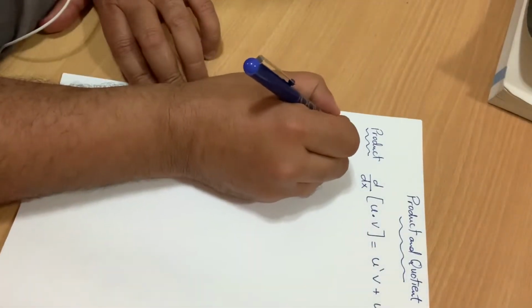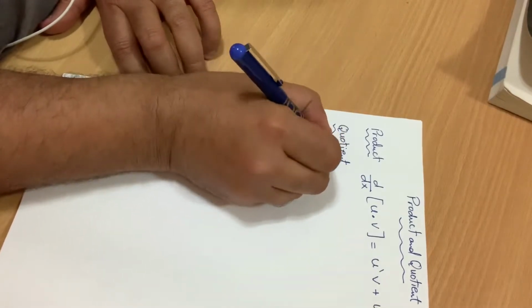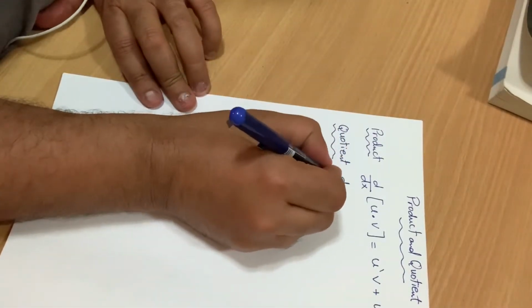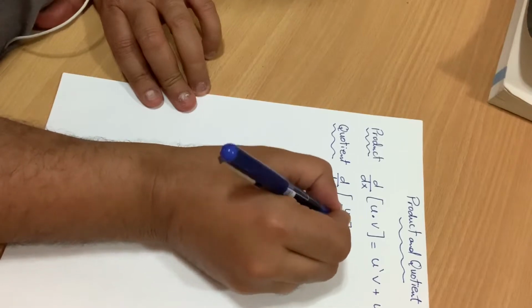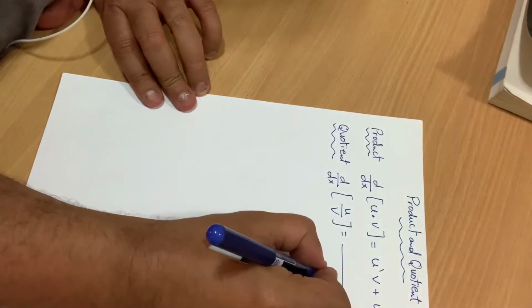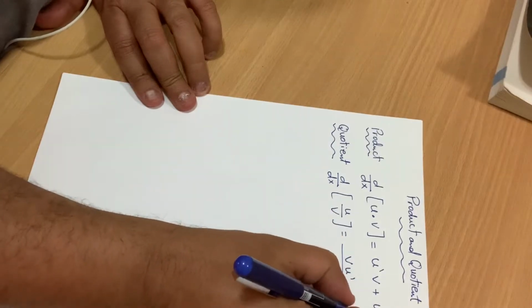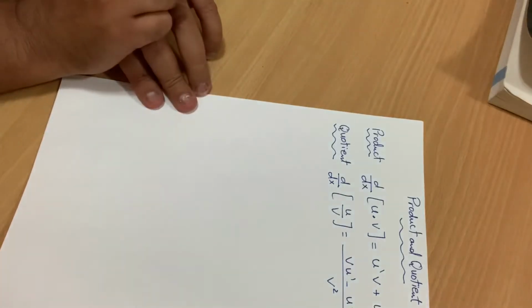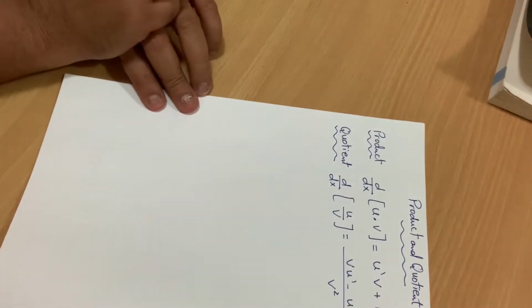Quotient rule. Quotient is the result of dividing. So d by dx of u over v is equal to squaring the denominator first, then vu dash minus uv dash. Squaring the denominator, and in the numerator you're supposed to start from the denominator multiplying the derivative of the numerator, minus the numerator multiplying the derivative of the denominator.